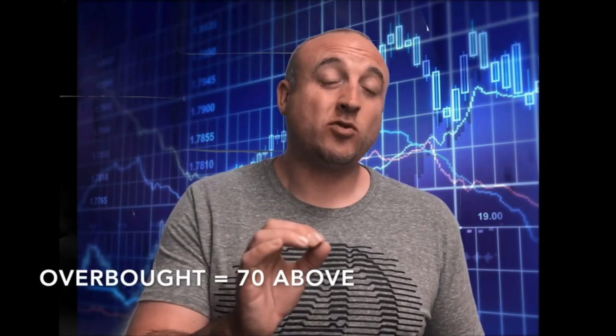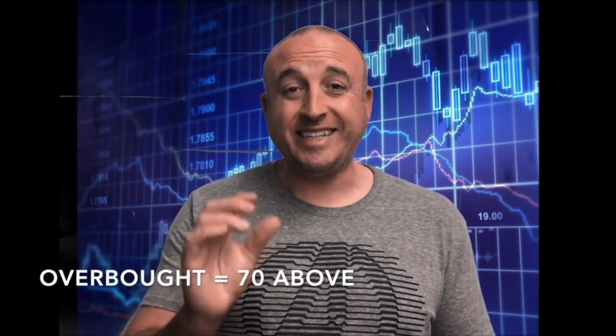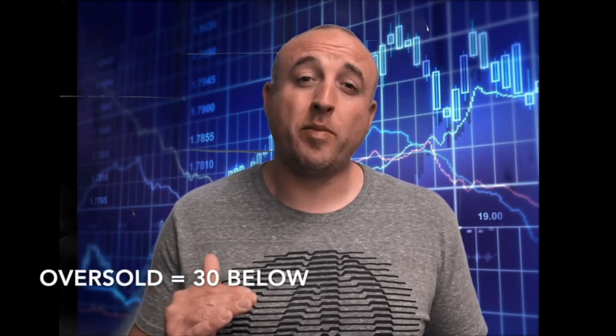What you need to know about the RSI is that if it has a ranking over 70, it is in the overbought range. Now that doesn't mean it's going to go down. On the flip side, if a stock has a 30 or below rating on the RSI, it is oversold. That means it's potentially trading at a price below its market value.